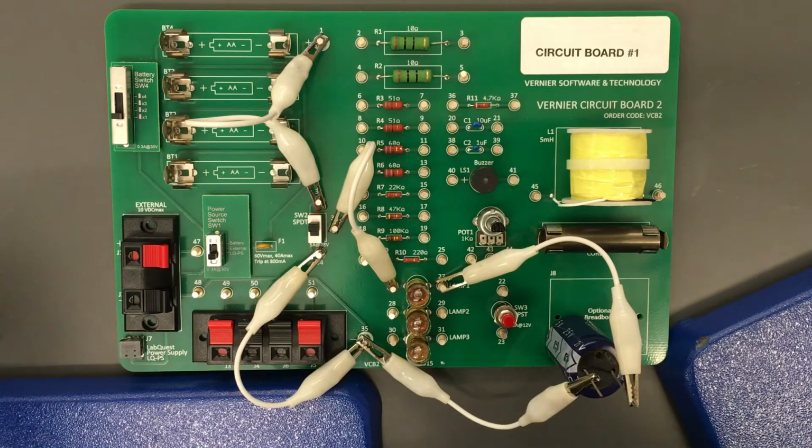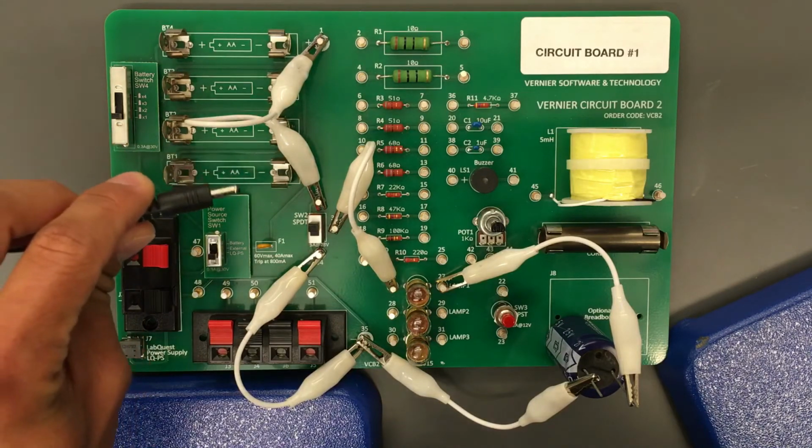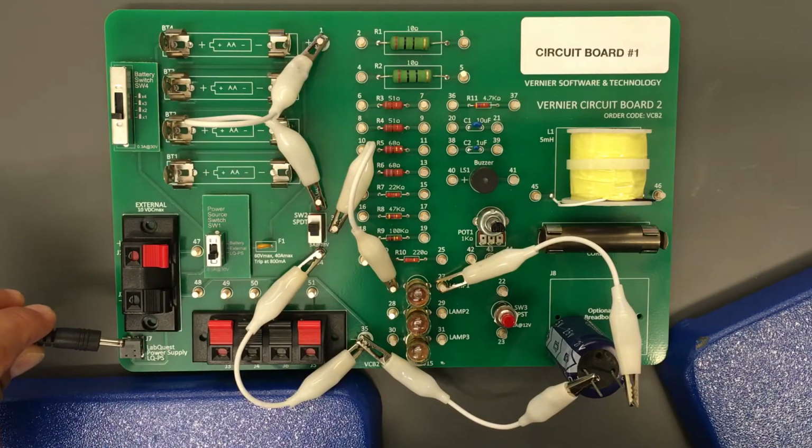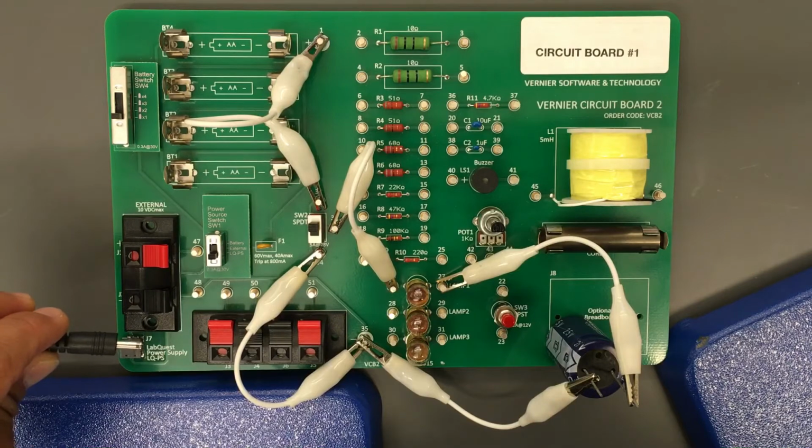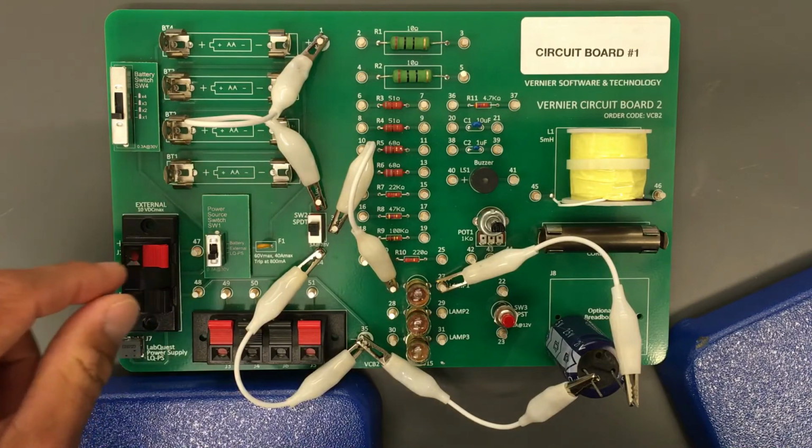Greetings, geek students. I have a quick demo to show you using the exact same circuit that's described in your capacitors packet. I'm going to be using the LabQuest power supply that'll plug in here. Before I plug it in and send power to the circuit, I want to trace it out for you.